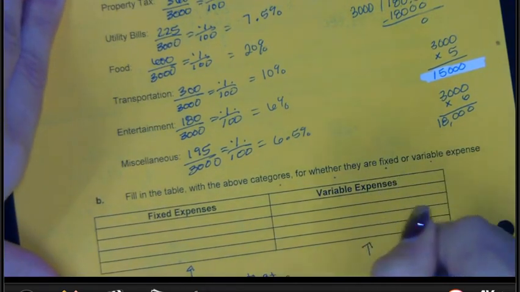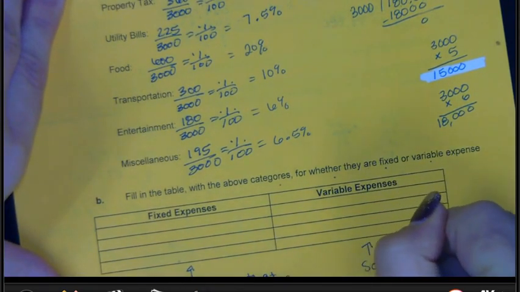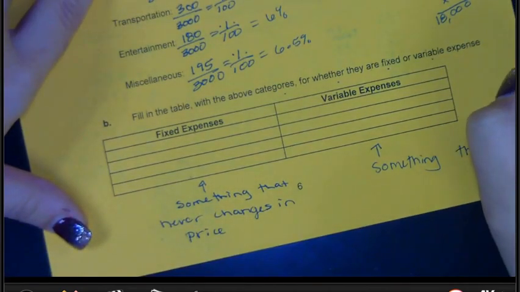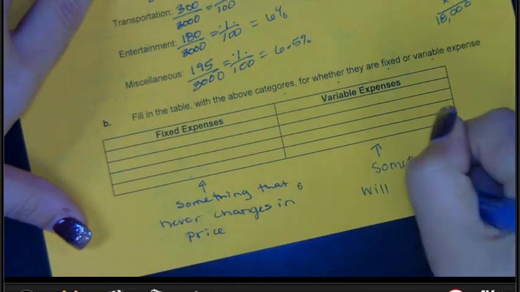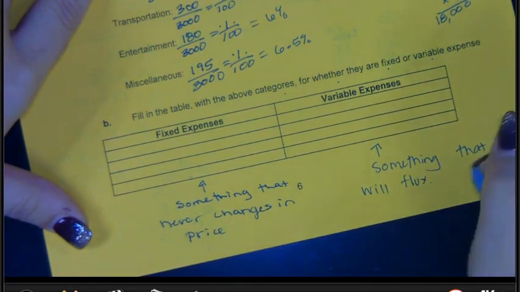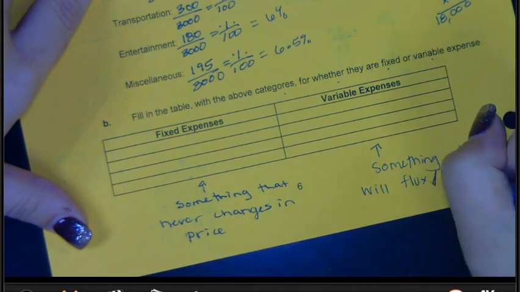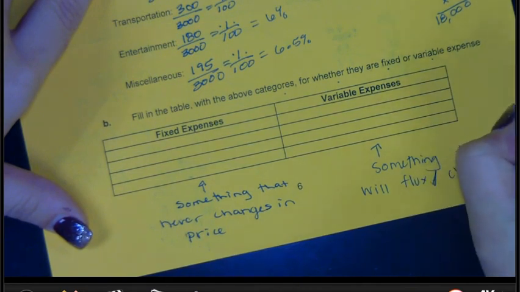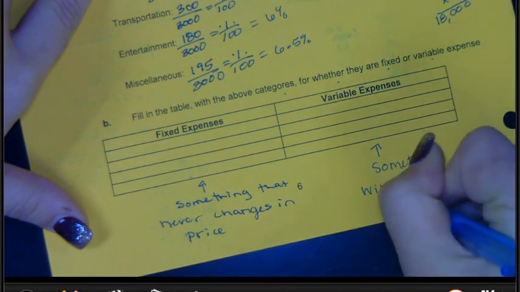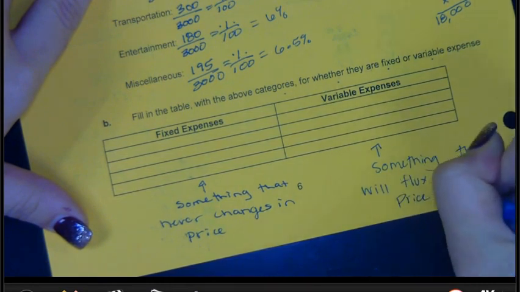And a variable expense is something that will fluctuate, F-L-U-X, or I'm going to say flux or change. There we go, that's a better word. Change in price per month.